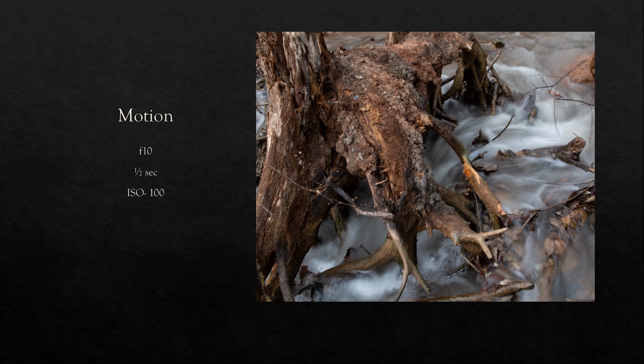So if I would have shot this at 500th of a second, you wouldn't have seen the motion of the water. It would be pretty crisp. You would see that there is water there, but it wouldn't convey any motion.